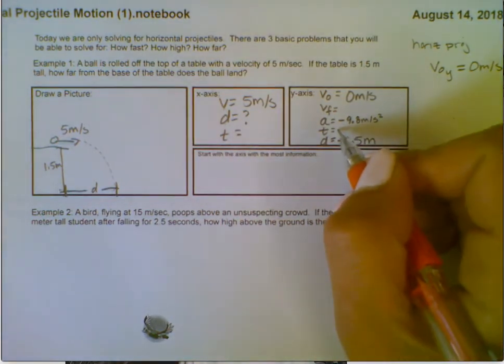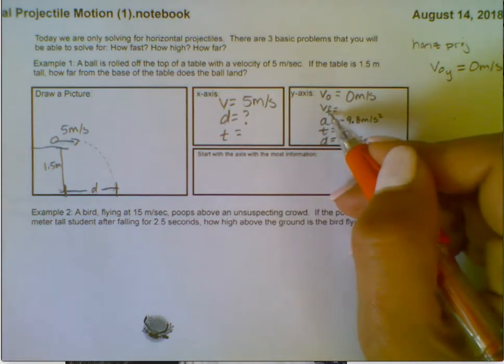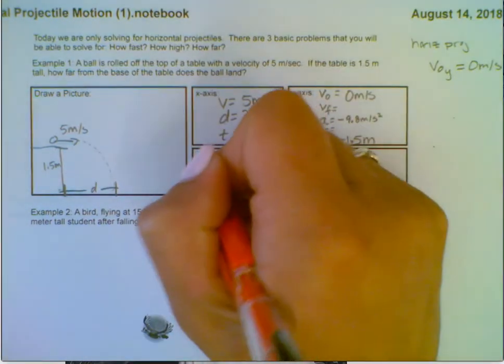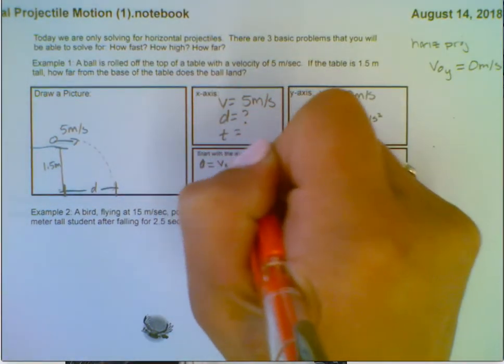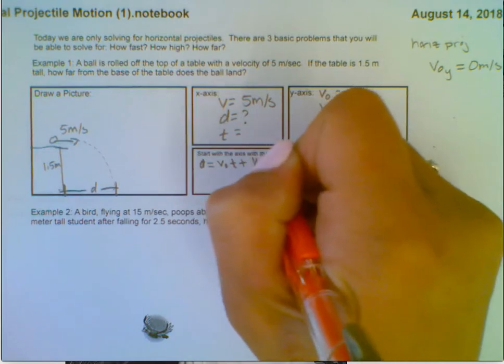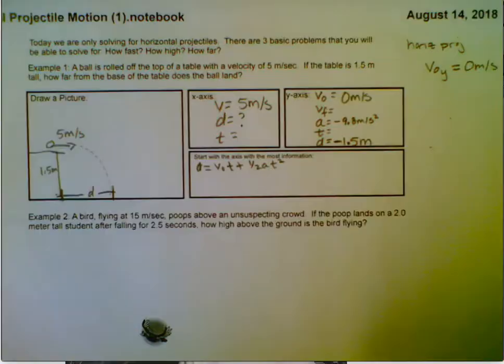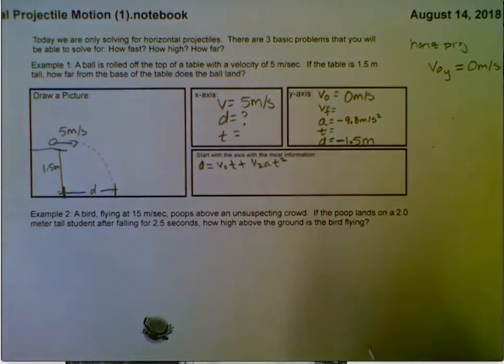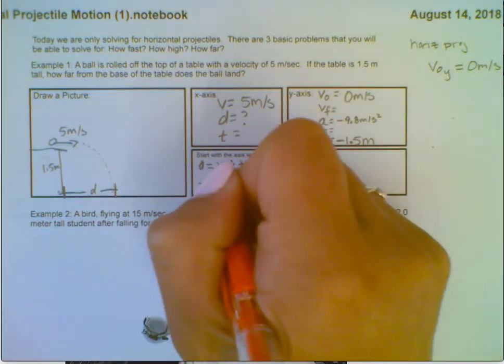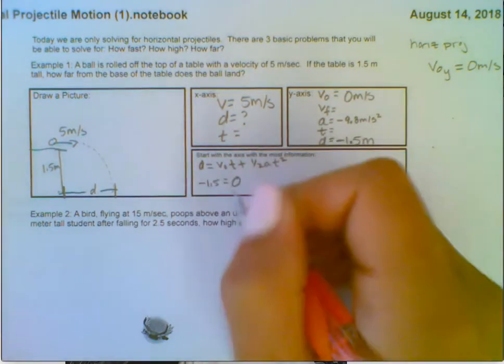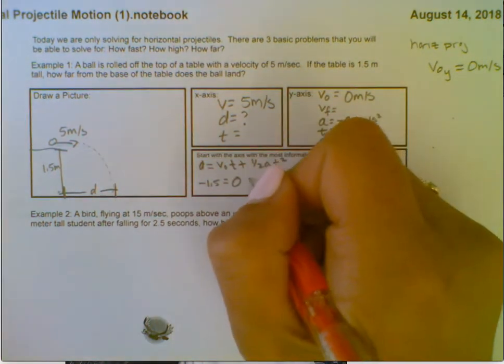So if we're trying to find time here, then we don't care about VF. The only equation that we can use is that one. Okay, and I'm just going to go ahead and plug in. So negative 1.5 equals 0 times t, which 0 times anything is 0.